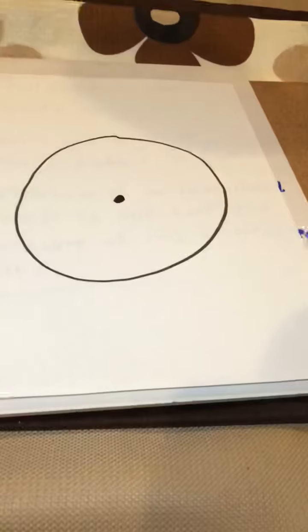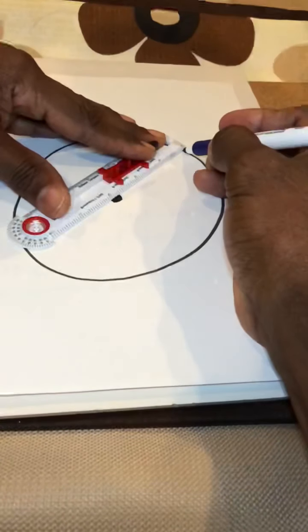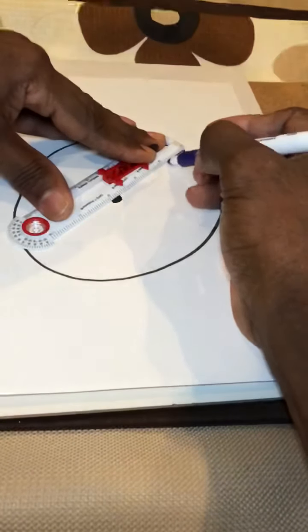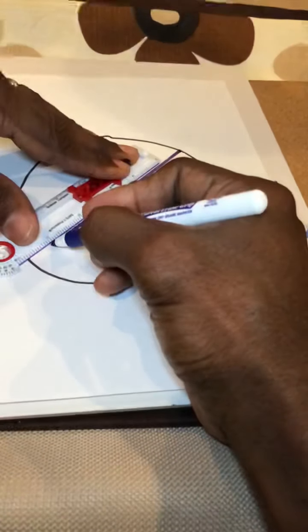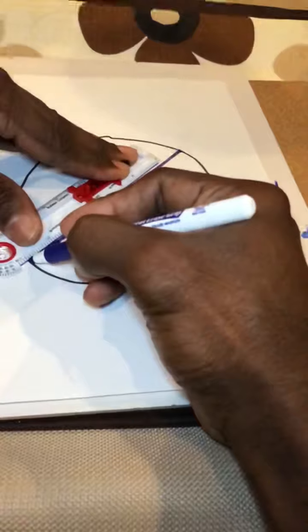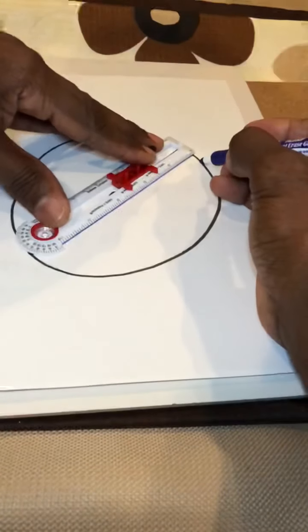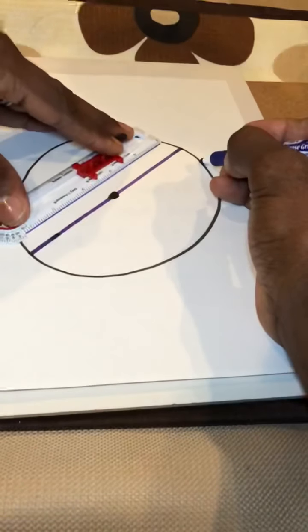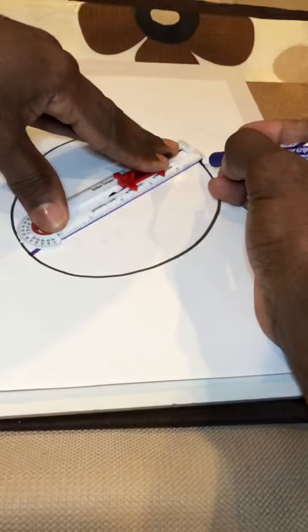Okay, now I'm going to draw a chord. Notice I said chord, right? There's a special name of this chord. What is it called? Yes, diameter. And you notice that the diameter divides it in half, okay? Then I'm going to draw, I can do it either side, it probably doesn't matter.